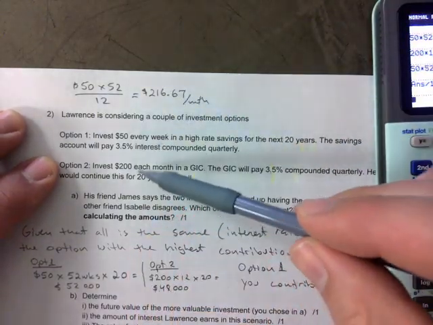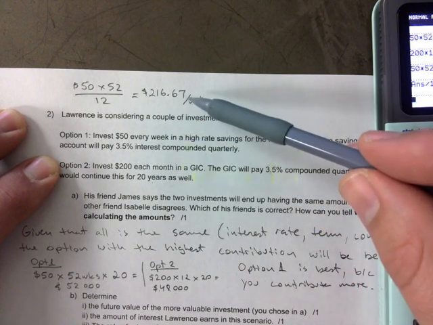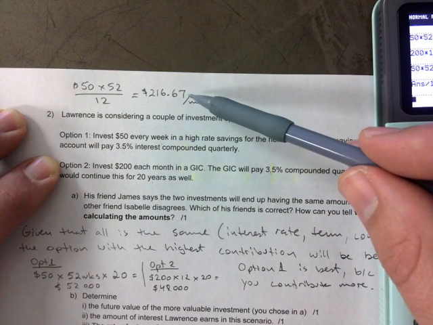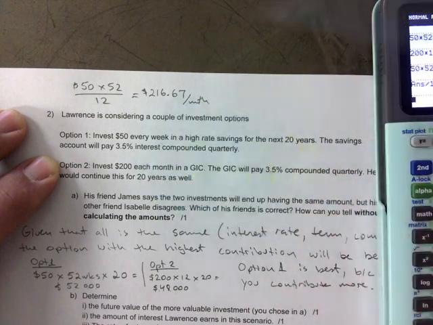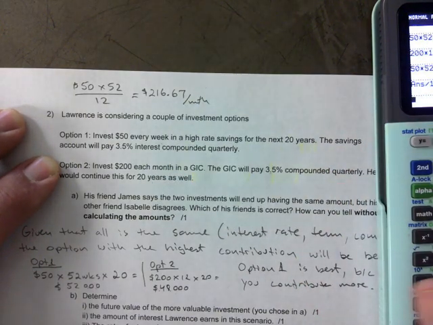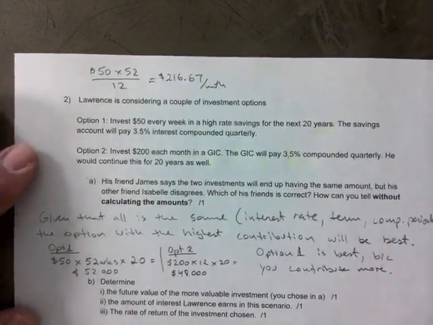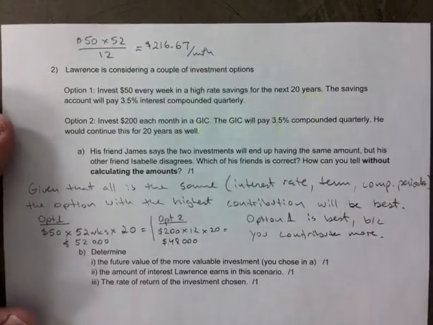You could have also argued that $50 a week is the equivalent of 216.67 a month, which is more than $200 a month. And there you win that way. So it's up to you how you want to go about it.